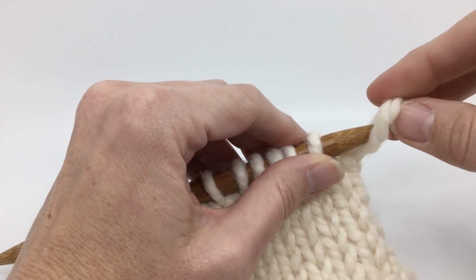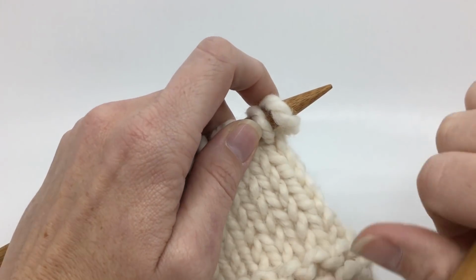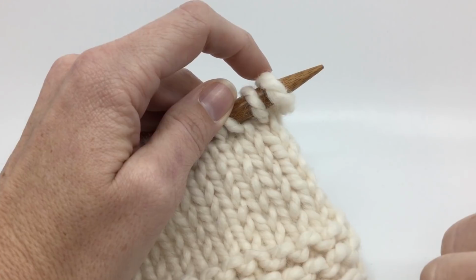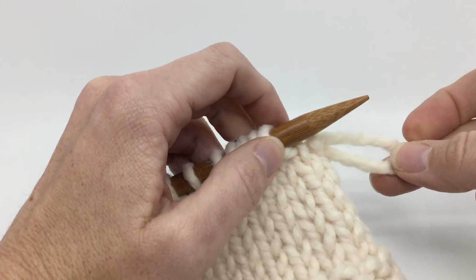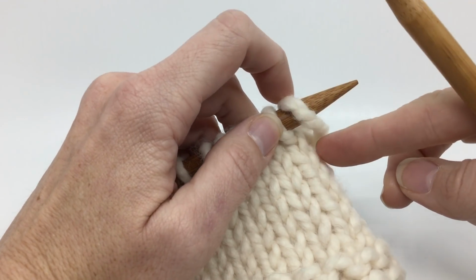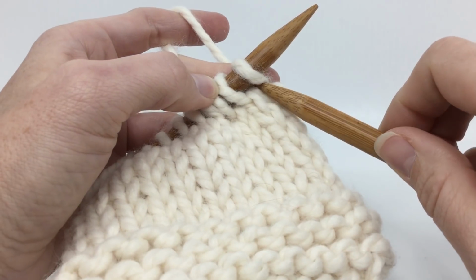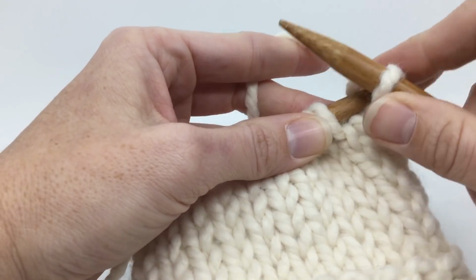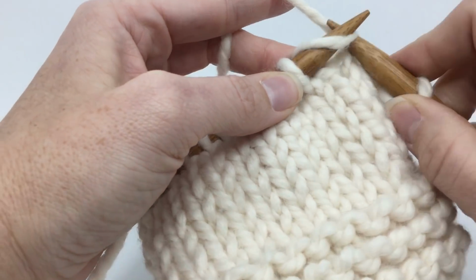If I have it reversed, that is a twisted stitch. If I knit that, it's going to twist it and it's going to look different than all the rest of the stitches. So it's important to know that when you're coming with your stitches, that right side of the loop should be facing you. So I have one of these twisted. So when I go to knit it, we'll see that one is right in front. This one, the right loop is in the front.